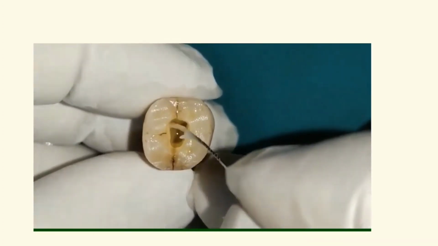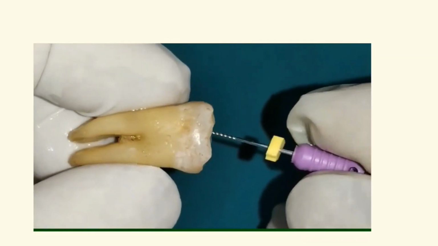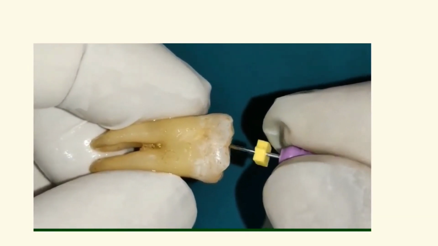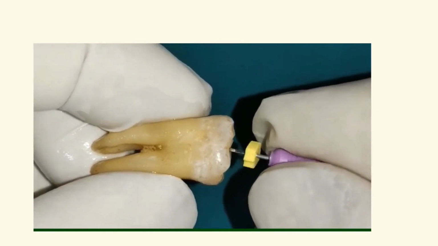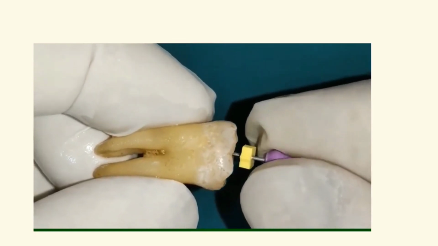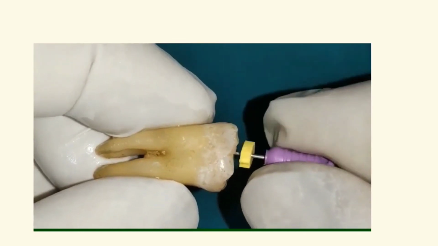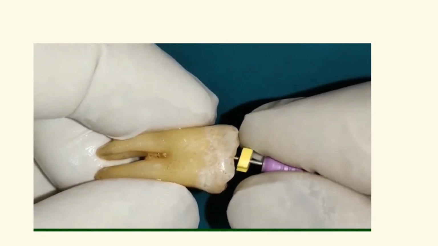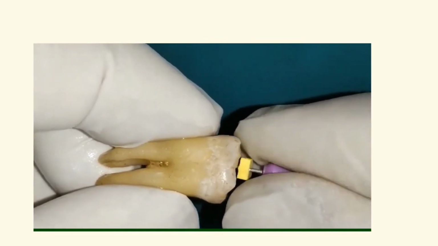Sometimes the file will reach easily to the radiographic terminus, sometimes it won't. Once the file reaches the radiographic terminus, remove the file, irrigate the canal, and shift to the next file. When you get resistance, don't force the file. Remove the file, irrigate the canal, clean the flutes, pre-curve the file again and reinsert it in the canal, slowly advancing apically with watch-winding motion.